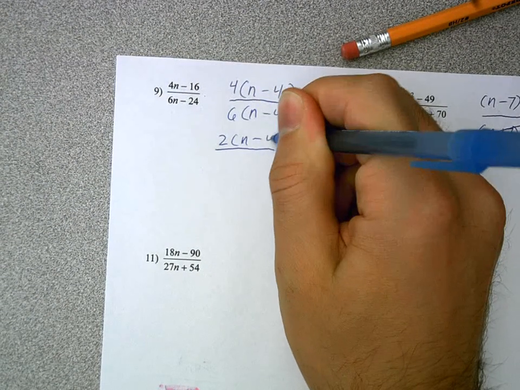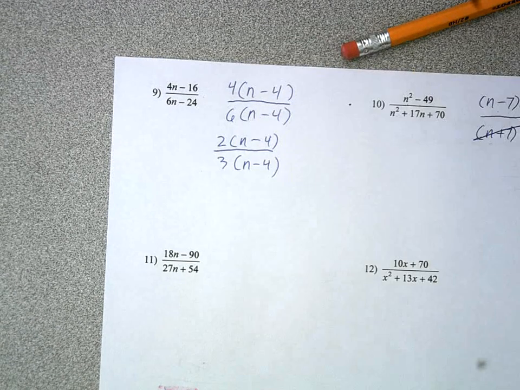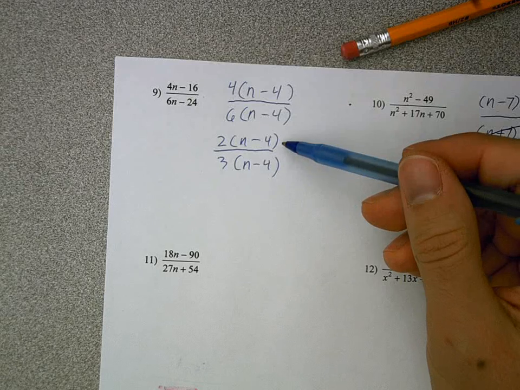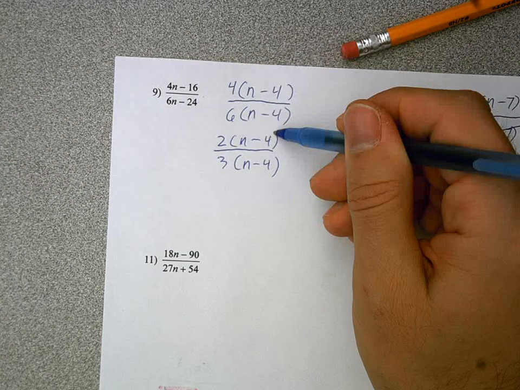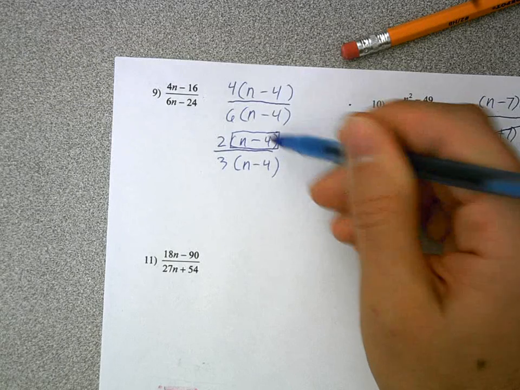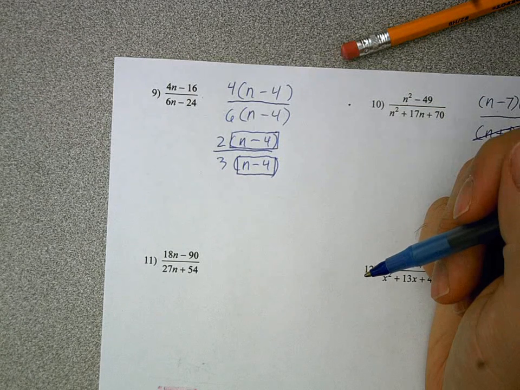But here's the new piece. And what we're going to be doing, spending most of our time on today: n minus 4 over n minus 4. Does everybody see that this entire set of parentheses is the same? This is the one from yesterday.